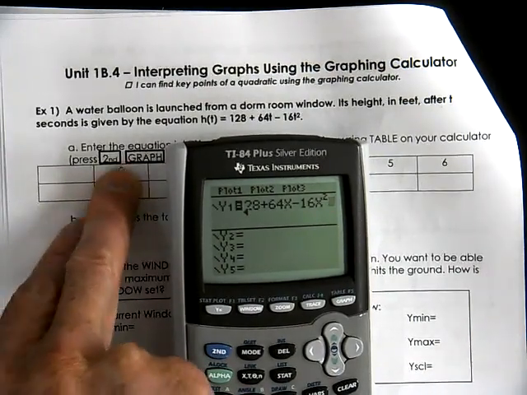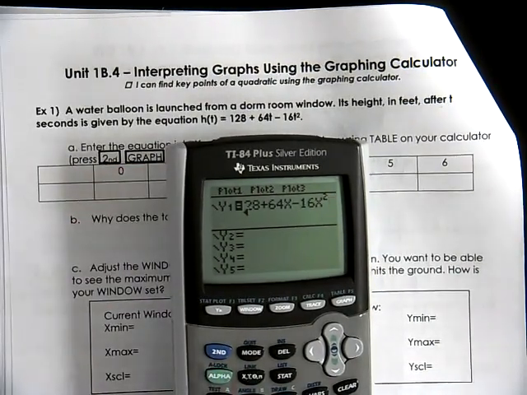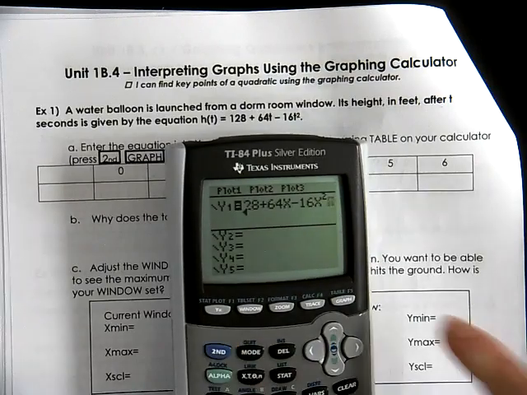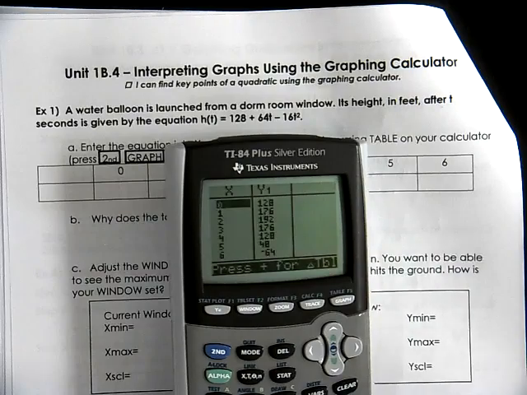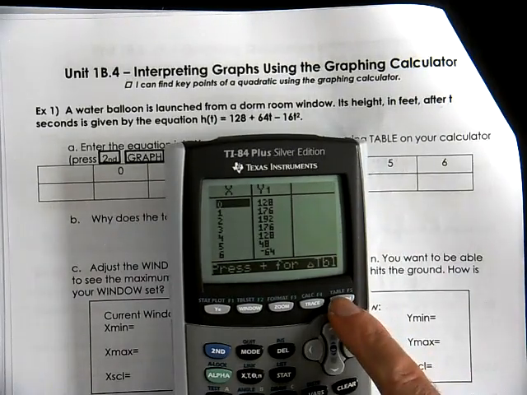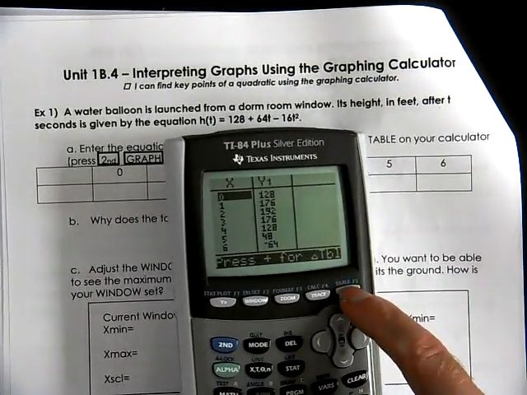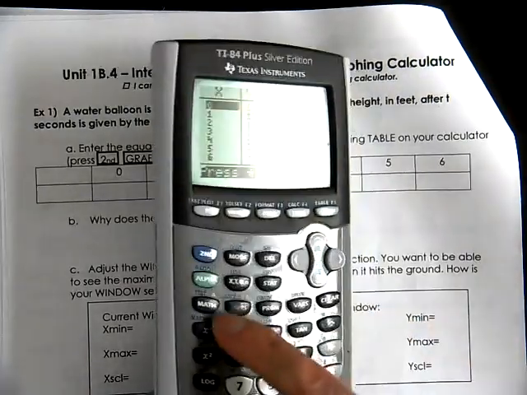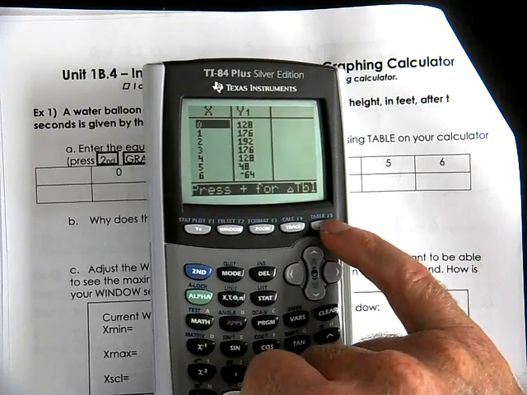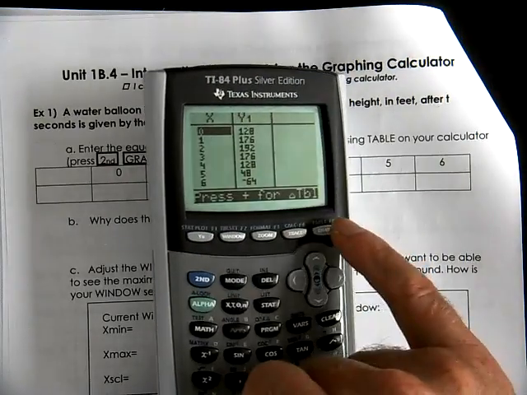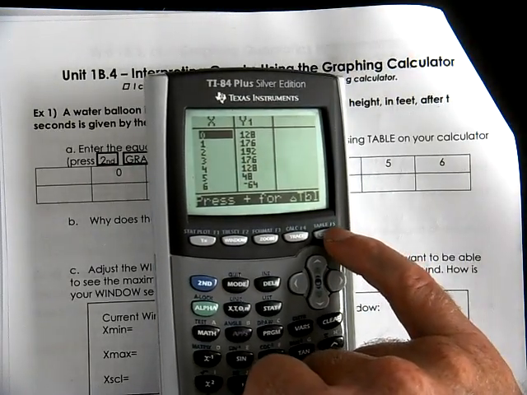What we want to do is look at our table. So we hit the second button and the graph button. Second graph. And that goes to table. If you notice, table is written in the same color as your second button. So because mine is blue, I have to hit the blue button first. And then I get table.